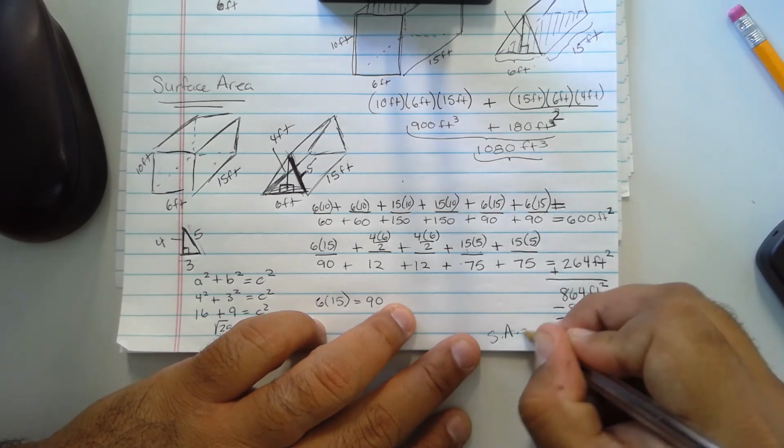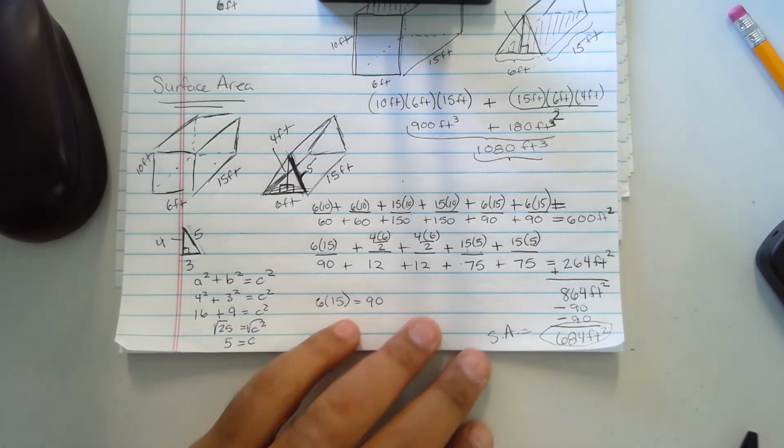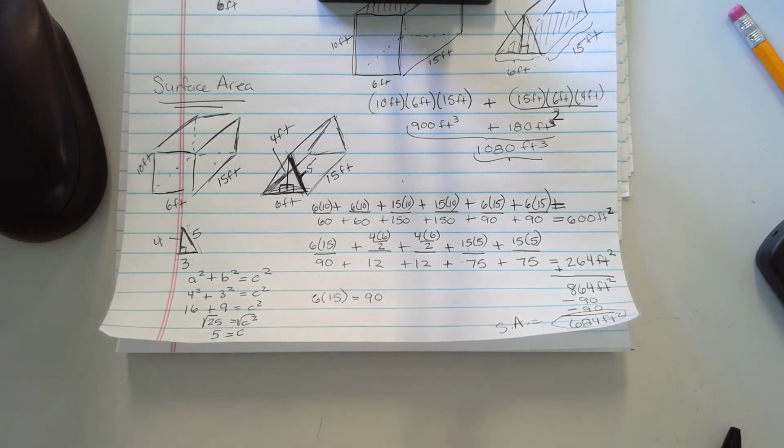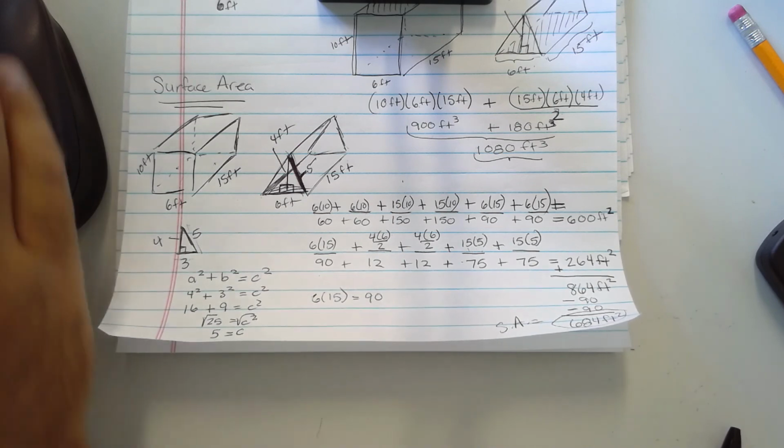And you don't do this for volume? Not in volume. The reason is that with volume we don't care if they overlap or not, because we're just filling in. Now with surface area, since you're trying to cover, you're not covering the bottom part of the triangular prism or the top part of the rectangular prism. You're covering just all around it. So that's the difference between the two. All right, so please make a note of that.